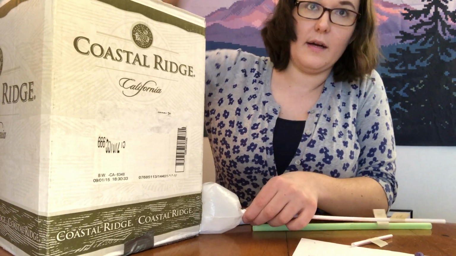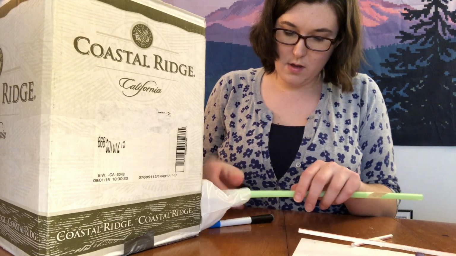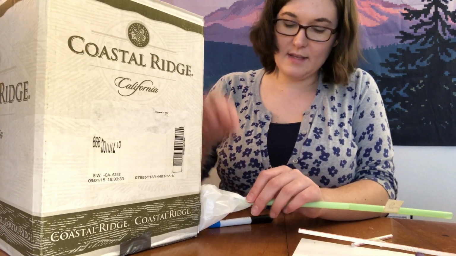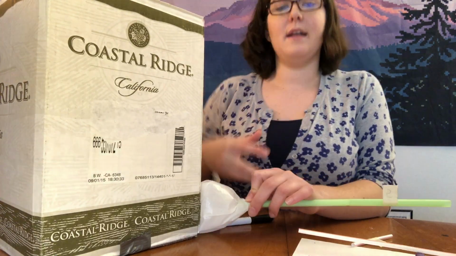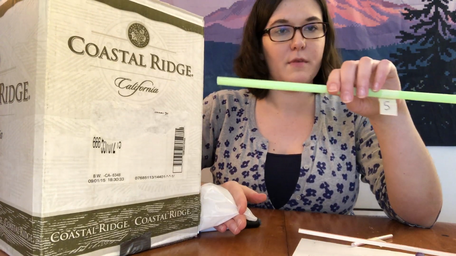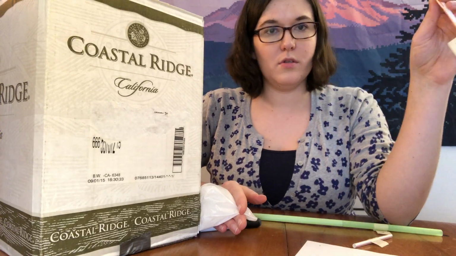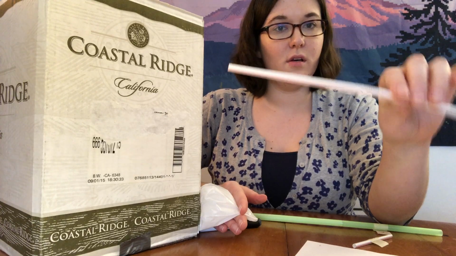You might be able to hear the air hissing out there. And I'll also try straw number 5. If we were in class, I'd have different people trying it out and comparing. Yeah, it's definitely easier to push the air out through straw number 5, more difficult to push it out through number 4. So we would say that number 4 has a higher resistance.